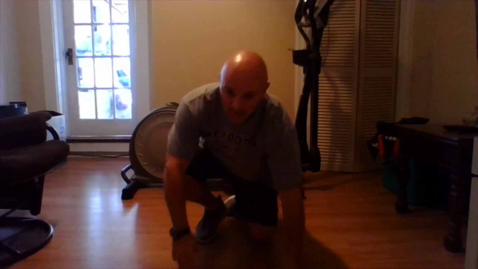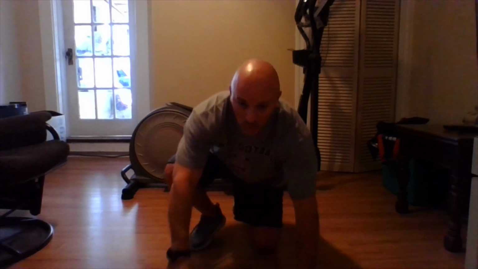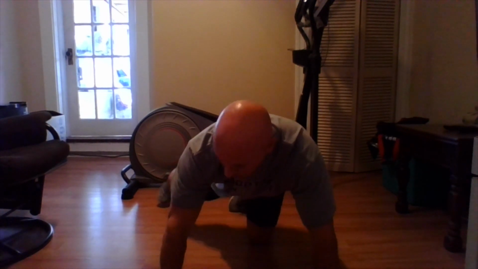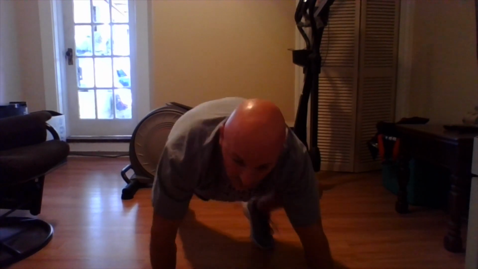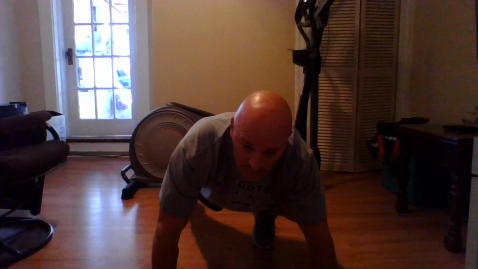The next stretch is what we call Spider-Man, okay? Spider-Man is going to get those hips, groin muscles, right? Basically, just going to go on 2 hands right here. Put the right leg back, bring the left foot up, just hold it right here. Hold it for about 10-15 seconds.